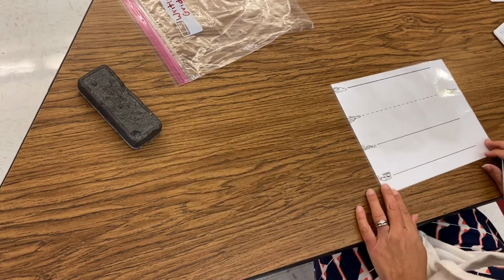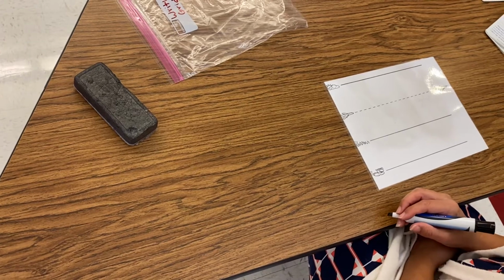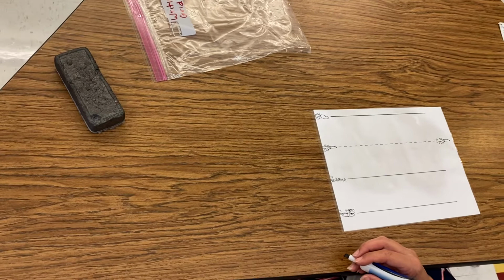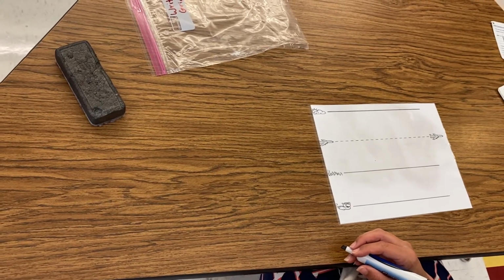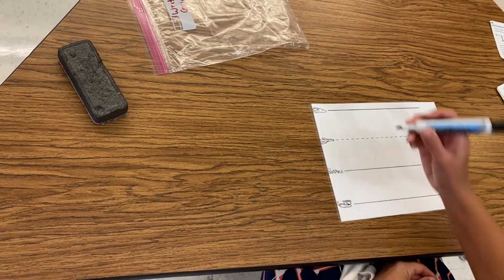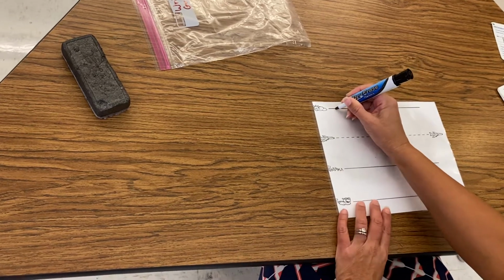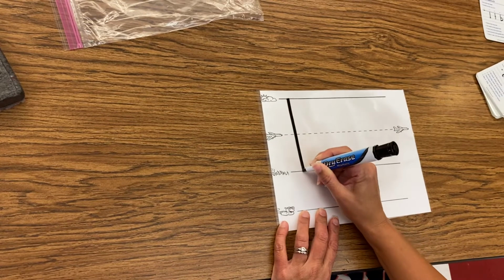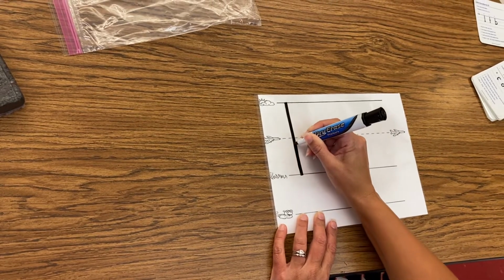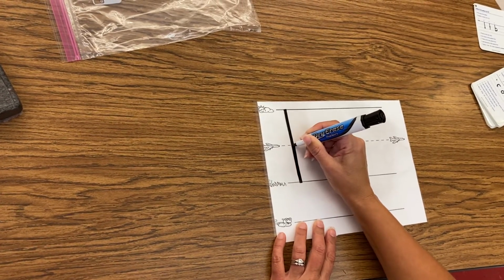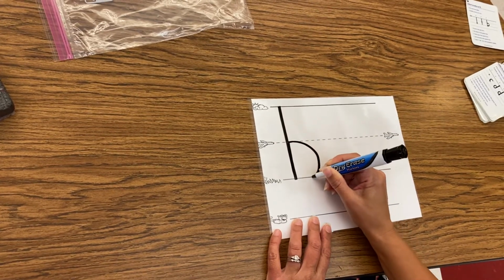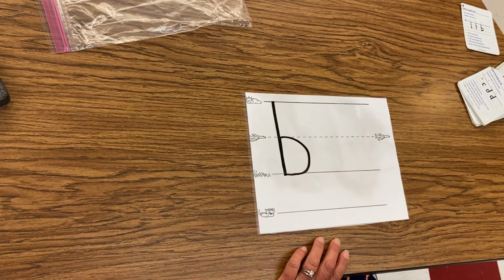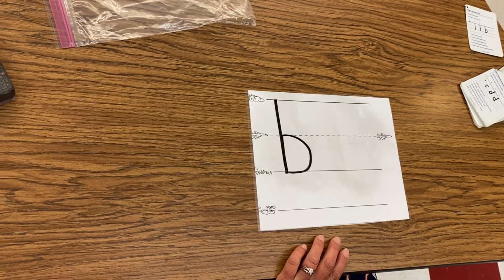All right, the first sound I'm gonna say is B. Very good. So let's write a B. A reminder, a B is a skyline letter, so point to the skyline. Go down to the grass line. Trace back up to the plane line. And go around to the grass line. B, bat, B.